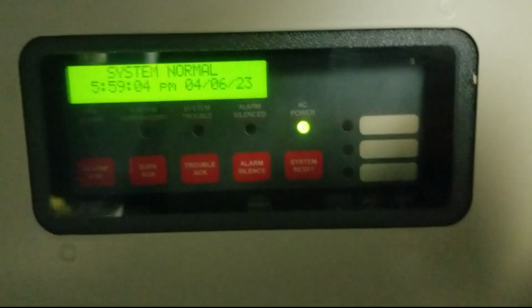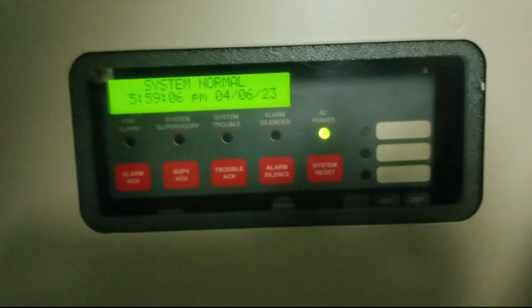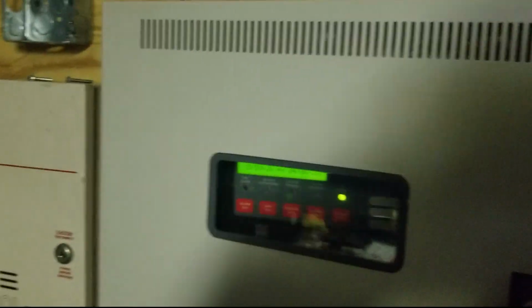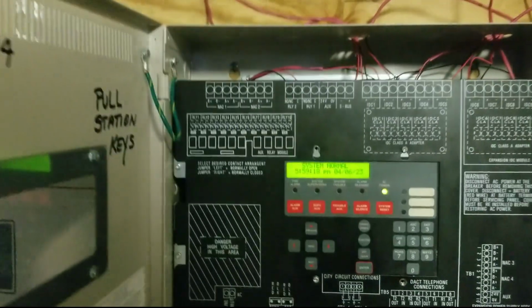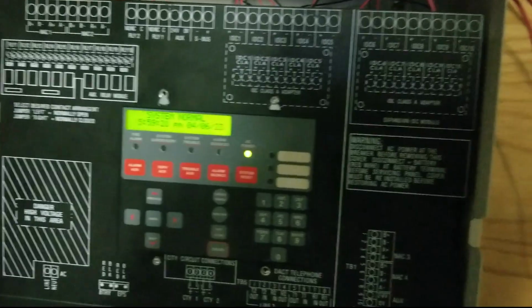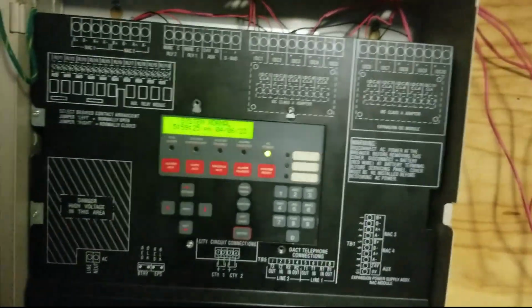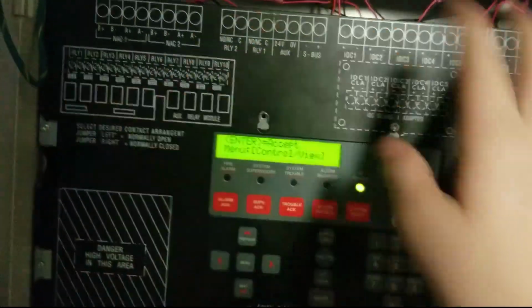Welcome to System Test 13. In today's system test, we're going to have some Simplex voice evacuation. We're going to be doing this with the Simplex 4006 as well, since if you saw System Test 12, you would know that I got a new panel. And updates, since System Test 12, is I've gone through all of this.